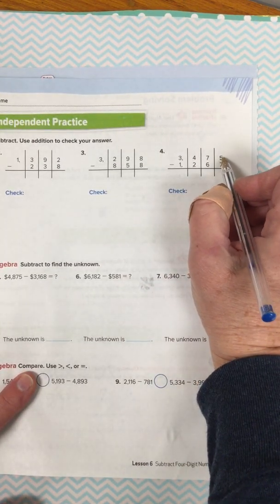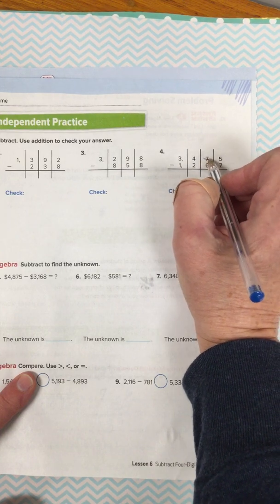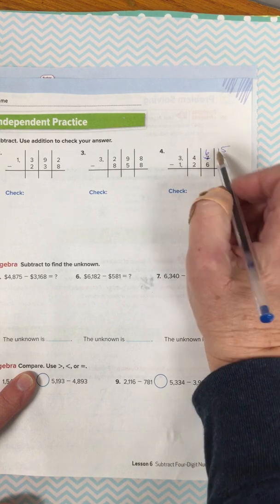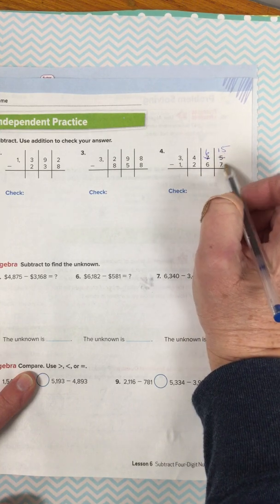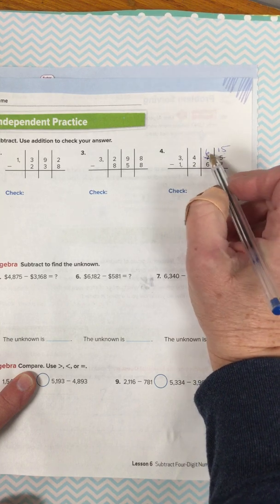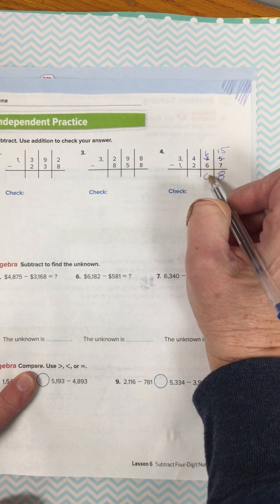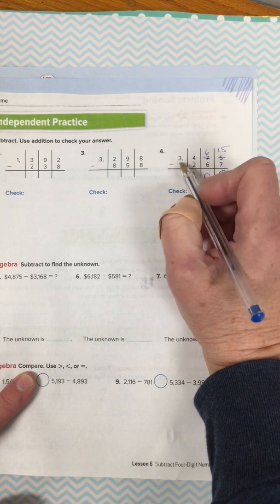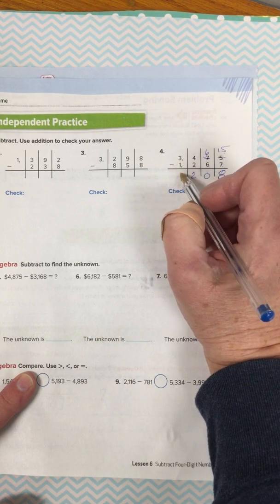Can't take 7 from 5, got to borrow. Going to make that a 6, which makes that a 15, right? So 15 minus 7, it seems like we've seen that like 3 times today. That is 8. 6 minus 6, 0. 4 minus 2, 2. 3 minus 1, 2.